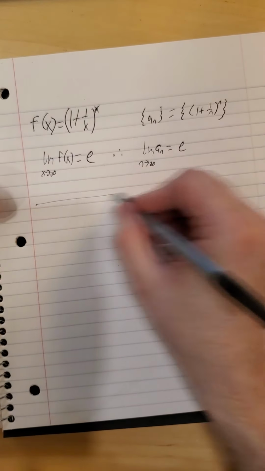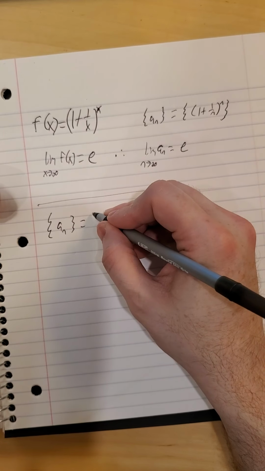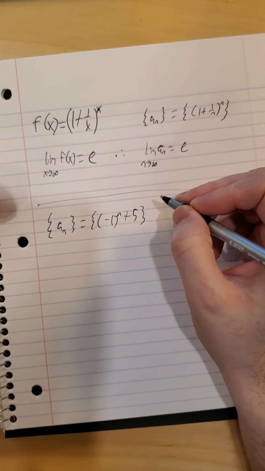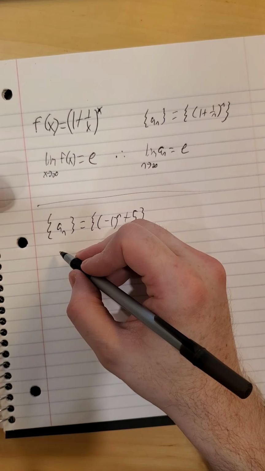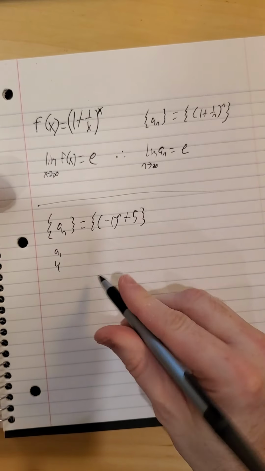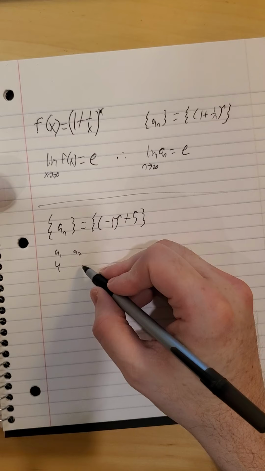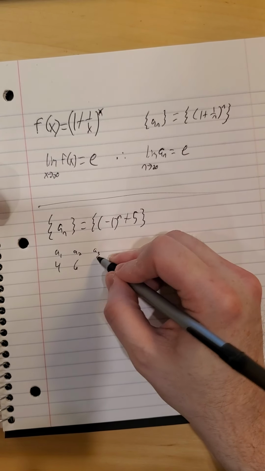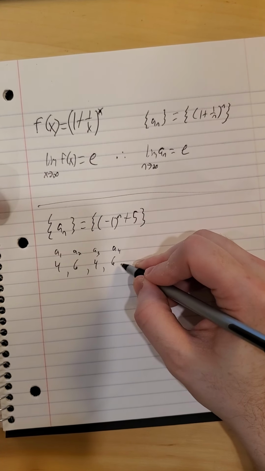All right, so let's look at another one of these. A sub n, for this one, will be (-1)^n plus 5. If I look at what this does, a sub 1 is 4. -1 to the first is -1, -1 and 5 is 4. A sub 2, -1 quantity squared is 1, 1 and 5 is 6. A sub 3, though, I'm back at a 4. A sub 4, now we're back at a 6.